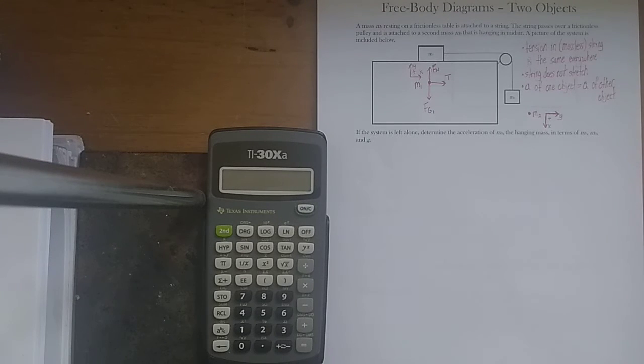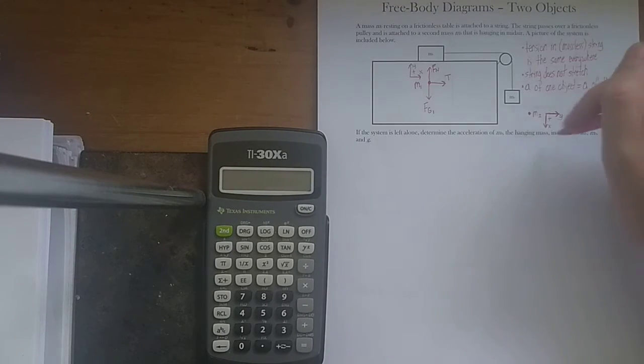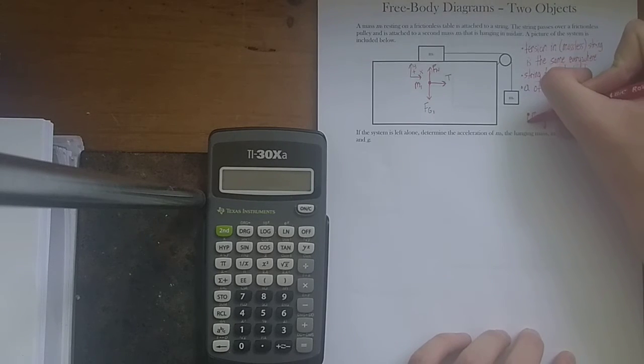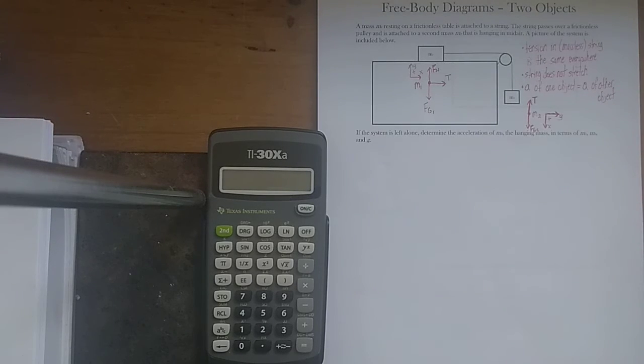Doing it like this, we simply see that the x direction is in the direction of motion. That's how I usually refer to it. It's going to take a little getting used to. Make sure that you understand why we're doing this, and if you don't understand, please come ask me questions. As far as the forces on M2, we have gravity pulling it down, that would be Fg2, and we have tension pointing upward. That would be T. Again, remember that T is the same here and here.